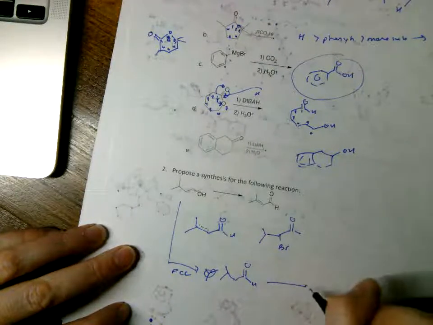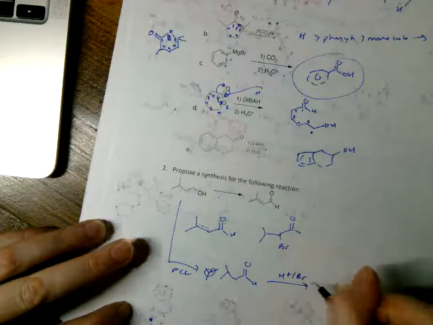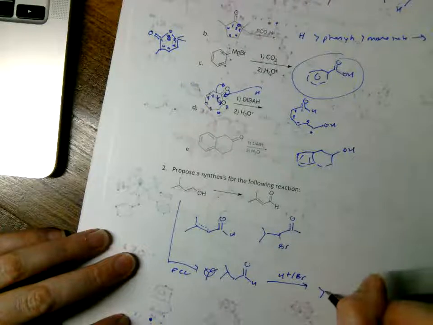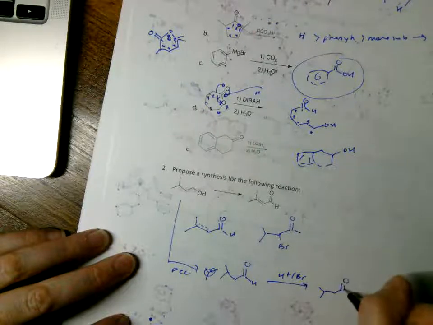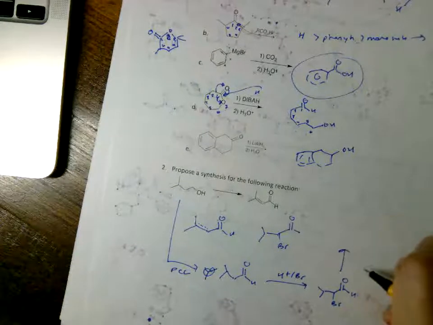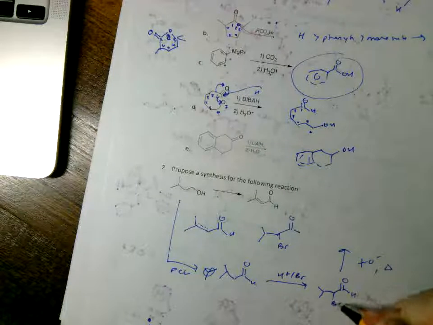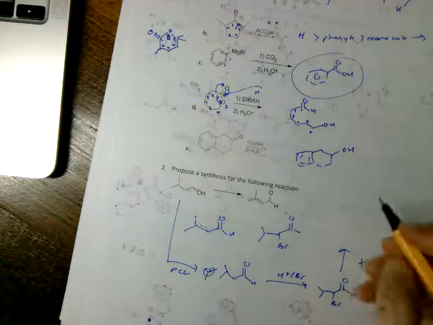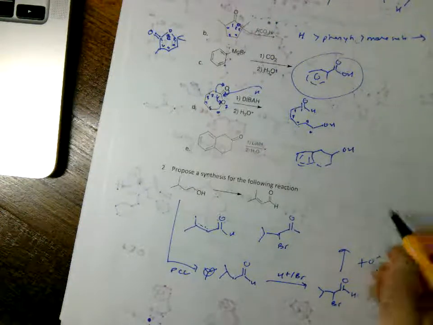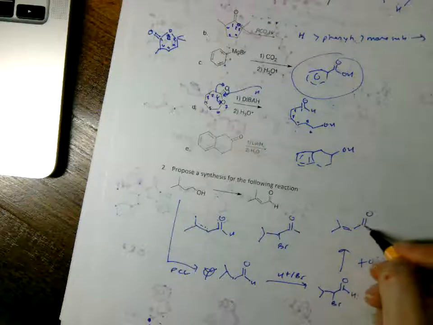And then I think I would do H plus or H3O plus and Br2 to get an acid-catalyzed addition of bromine at the alpha carbon. And then I would use pyridine or tert-butoxide in heat and do an elimination reaction. Tert-butoxide might be too bulky, but yeah, that's how I would do it.